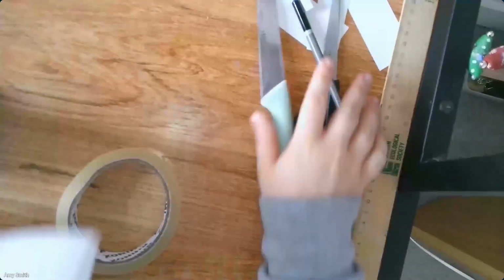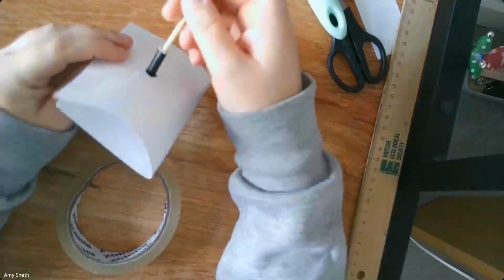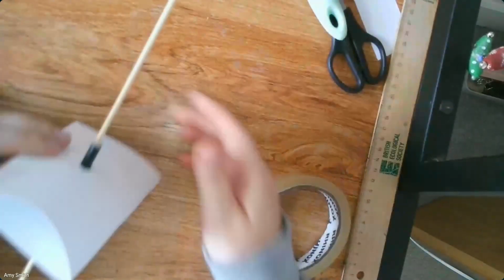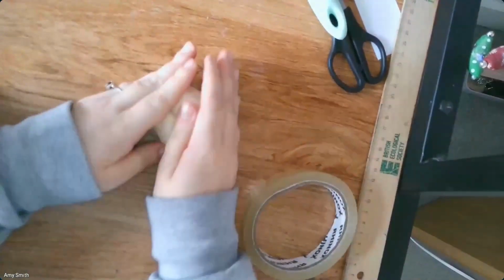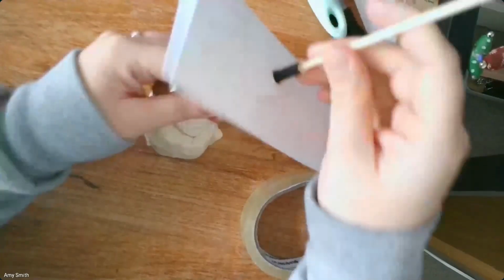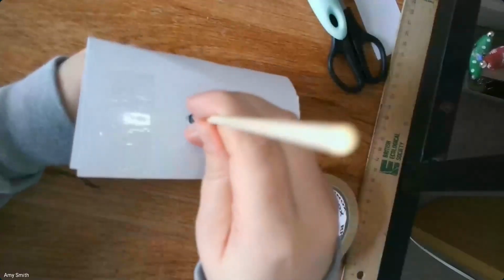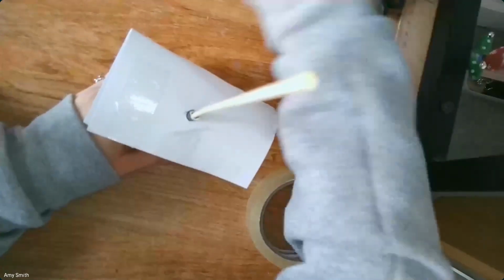Okay, we are nearly there. Now, get your skewer and put that through the center. And we come back to our big chunk of Play-Doh or clay or whatever you're using and put that in a big clump and poke the pointy end of your skewer down into that with this hooked on. I'll show you from the side in a second as well. Anyway.